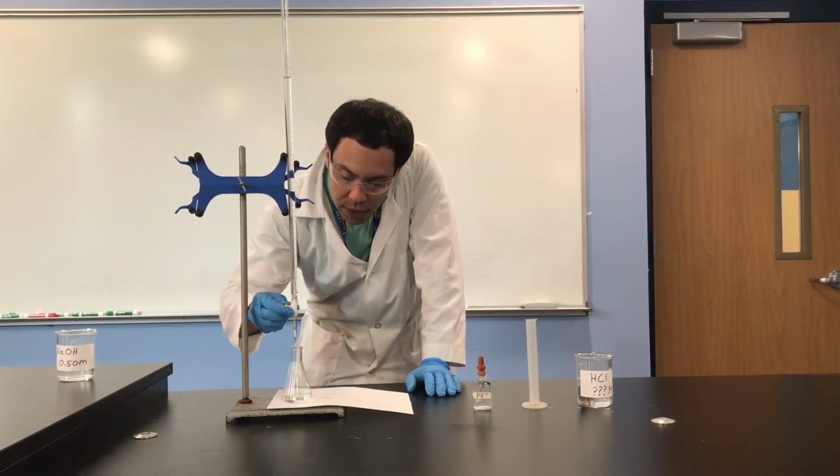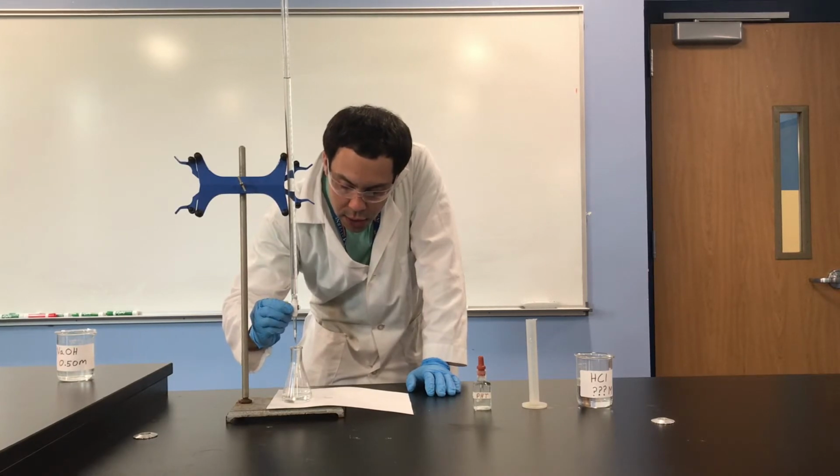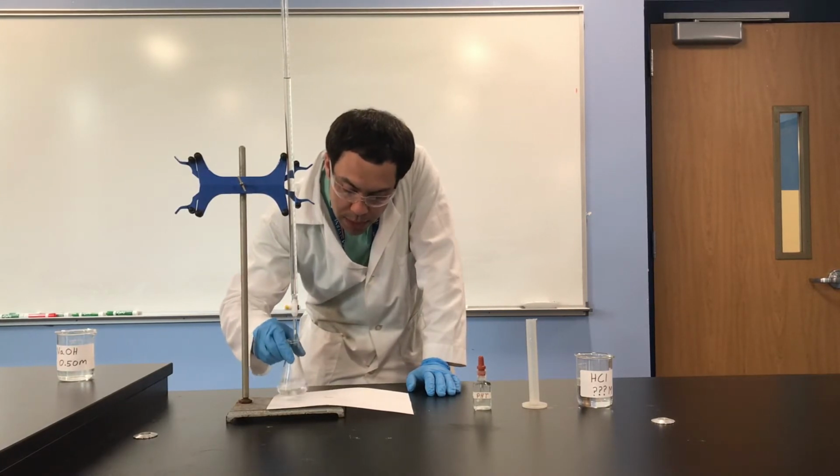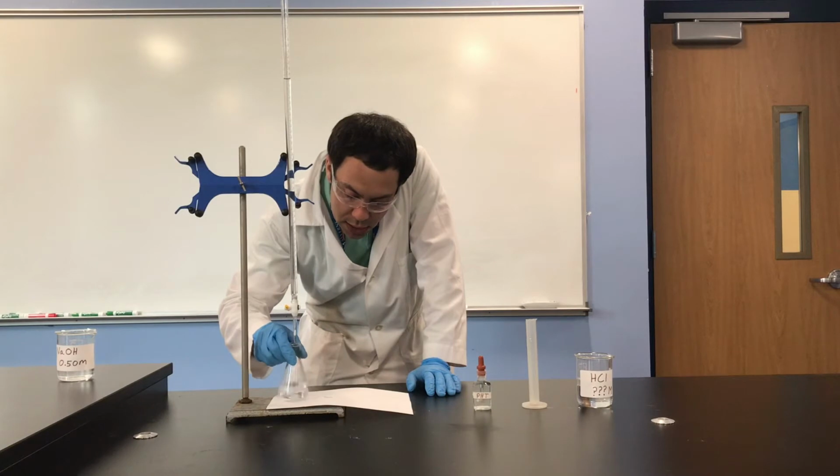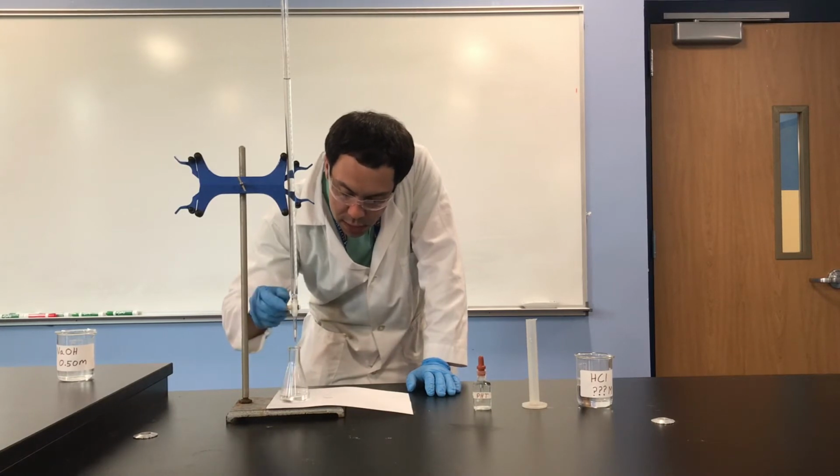So I'm going to very slowly put base in there and swirl. I need the pink to stay faint pink for about 10 to 15 seconds.